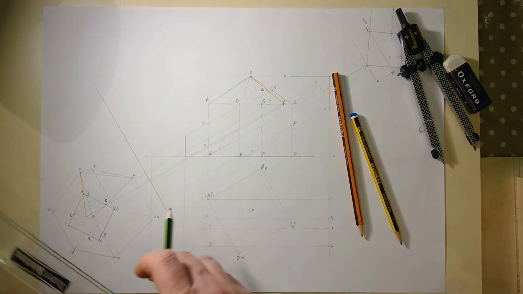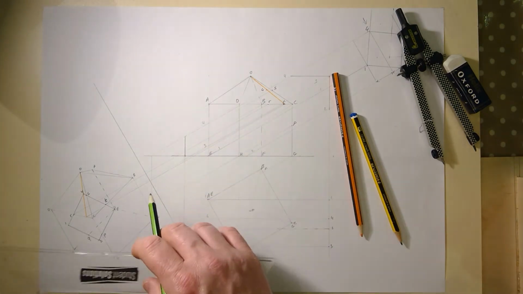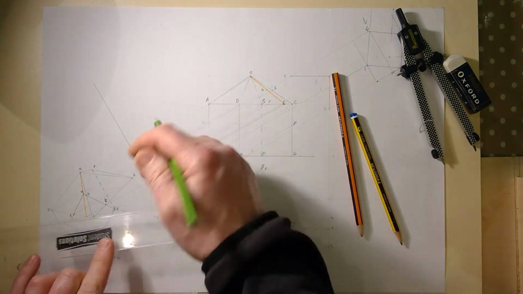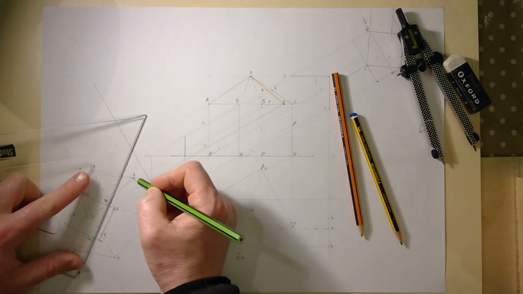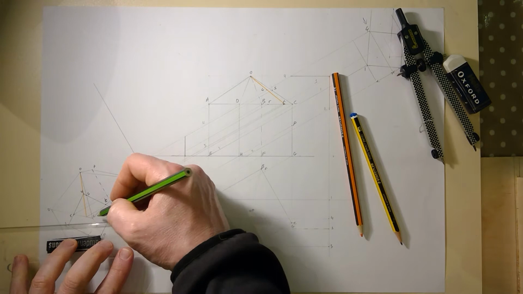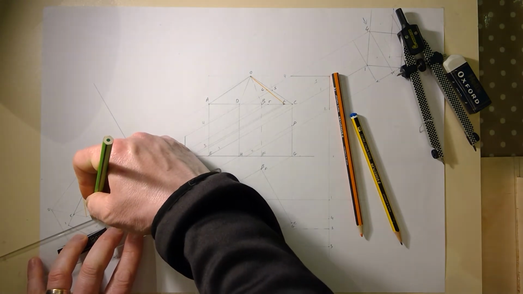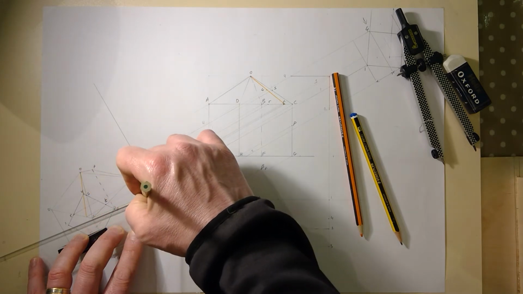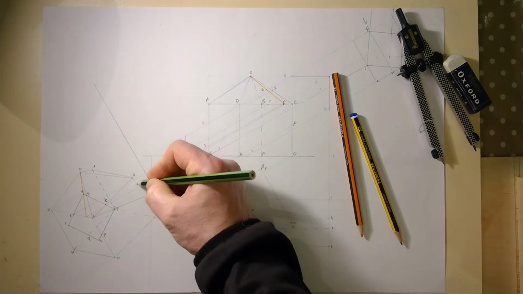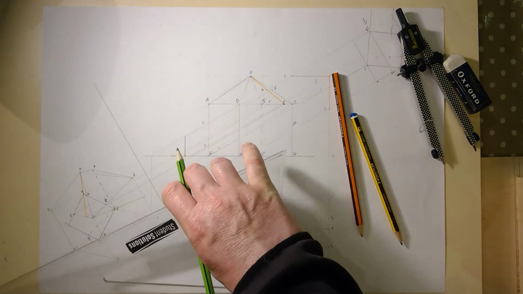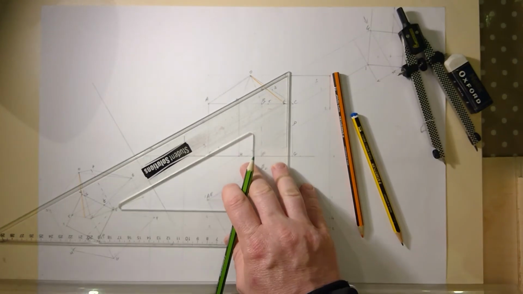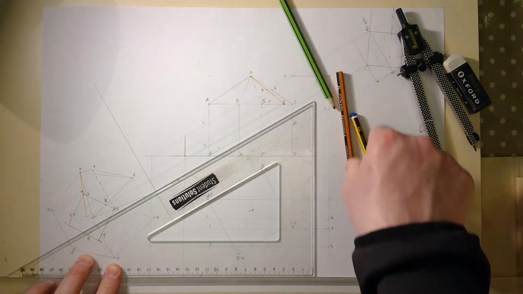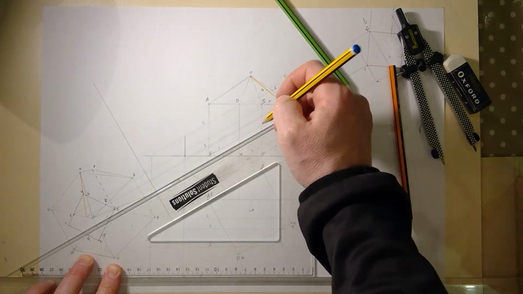Okay, so I want to go from a known point to another known point. So I will go from, doesn't make much of a difference, I'll go from C through point 1 and onto that edge there, BF. So I locate that point on the edge BF.